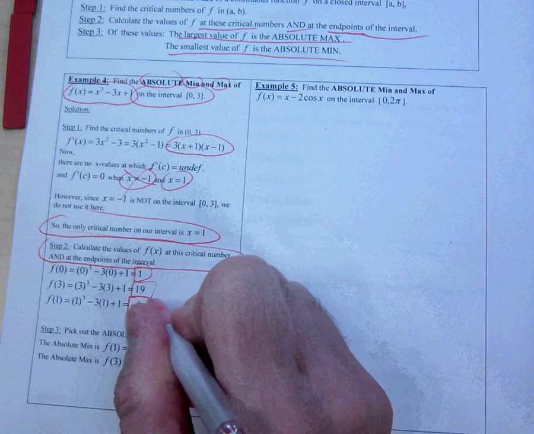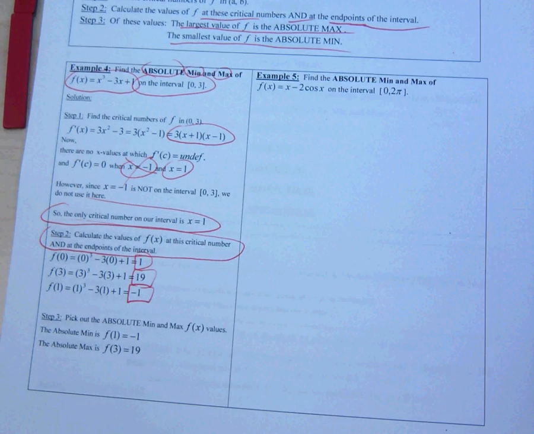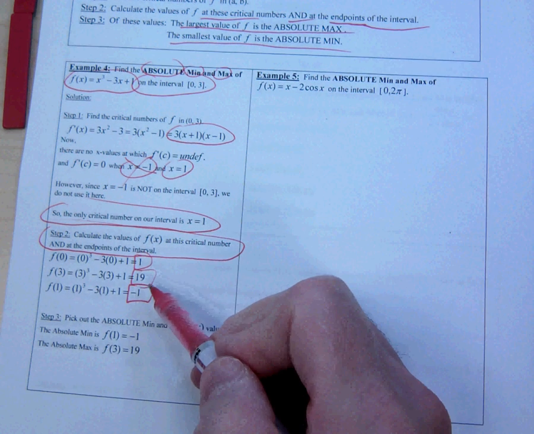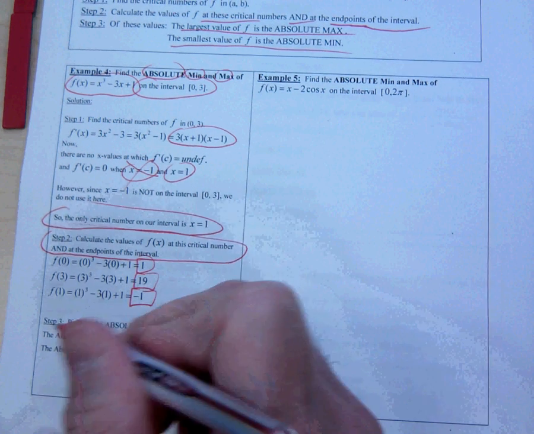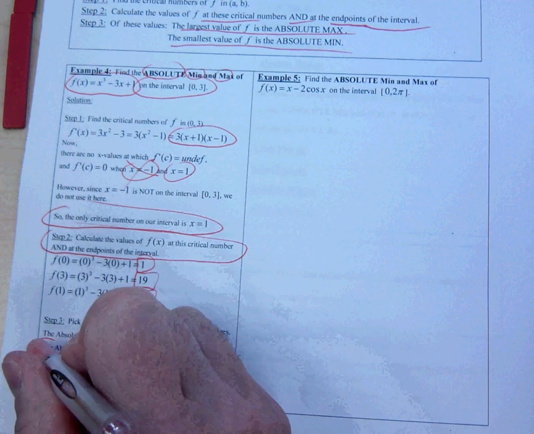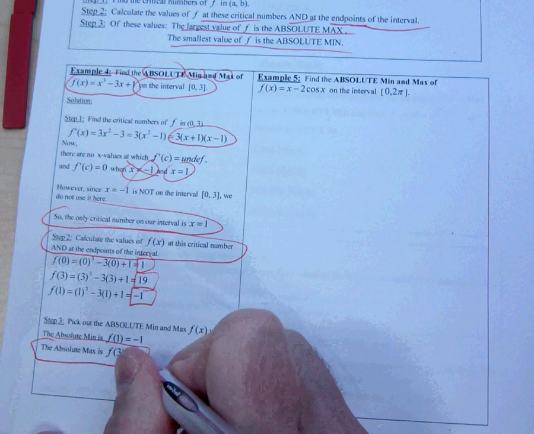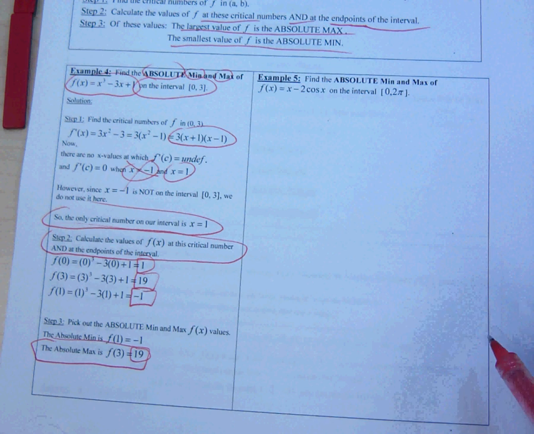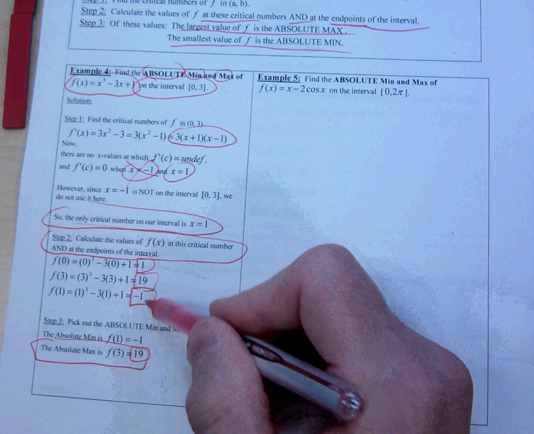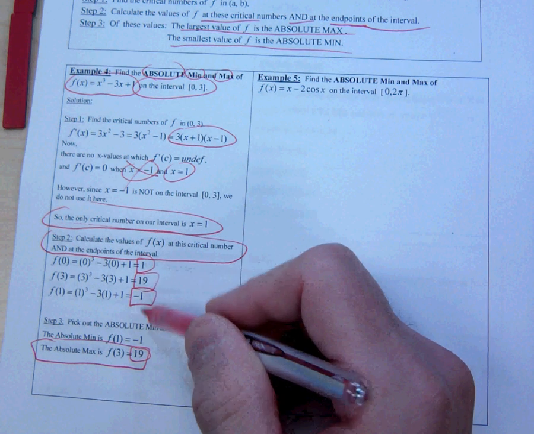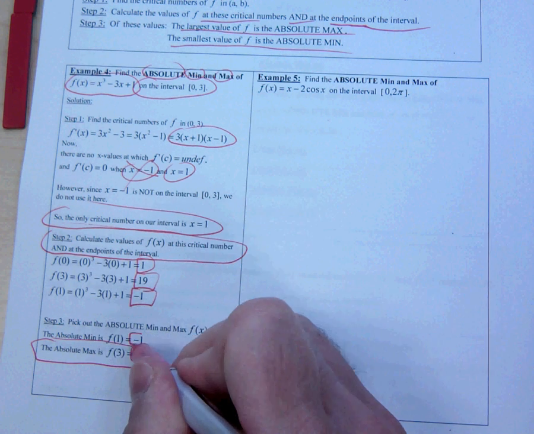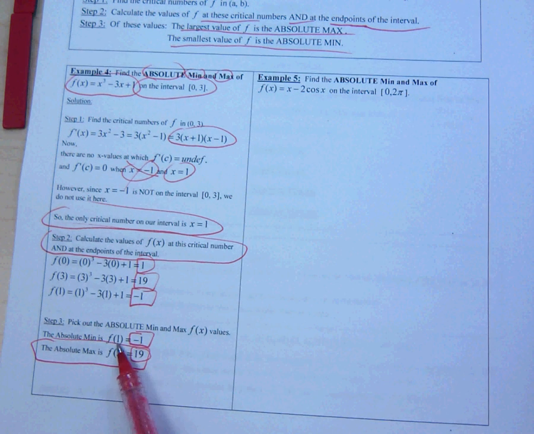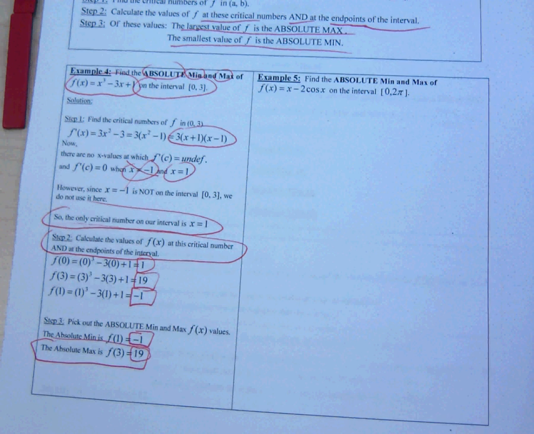So everybody look at those 3 y values. What's the highest y value you see there? What's the highest y value? 19. So do you agree the absolute maximum is 19, and it occurs at the point 3 comma 19? Yes? What's the absolute min? What's the absolute lowest y value there on that list? What is it? Negative 1. And where does it occur? At what? X equals 1. Not too bad, is it?